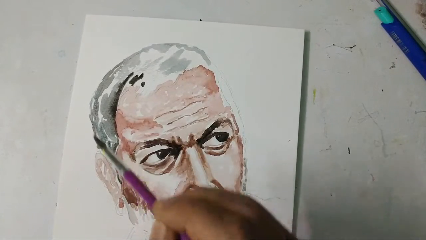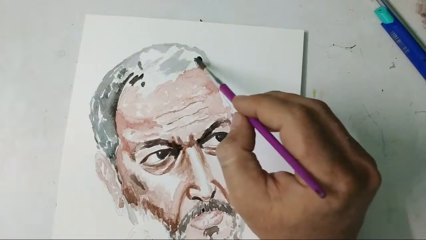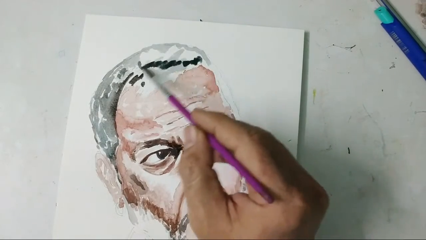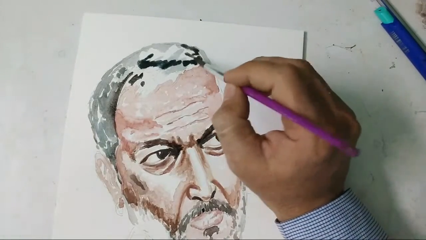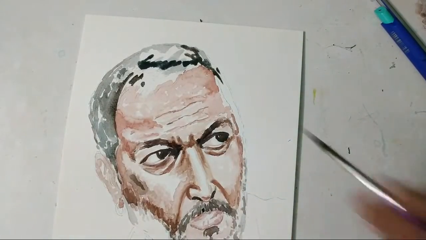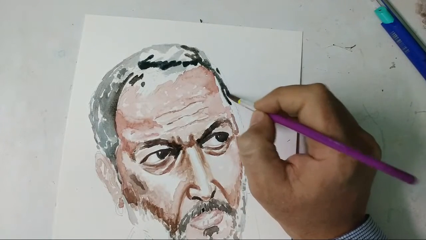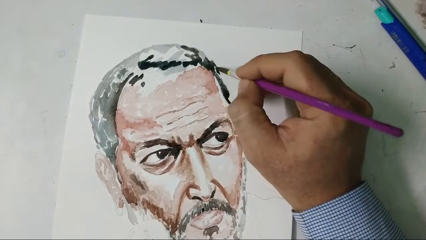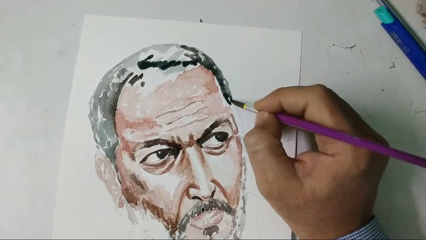Now keep some areas white to highlight with a different shade. You can use brown, but I am using slight blue because in this area the hair are not very big, they are thin hair and they are short.